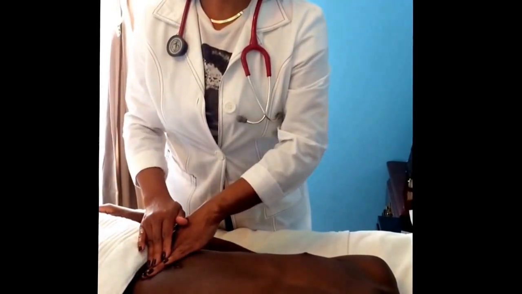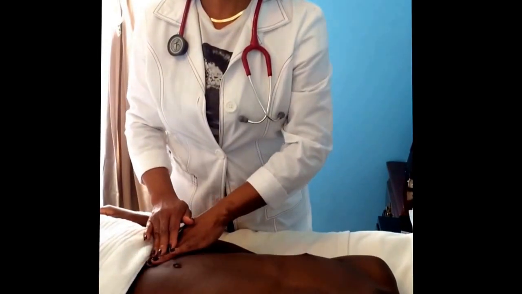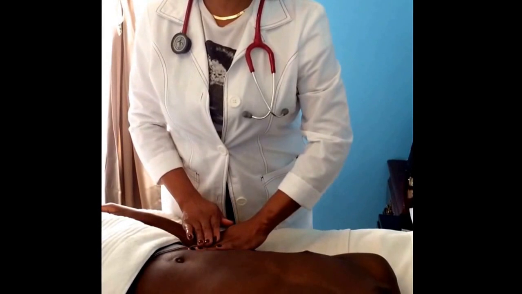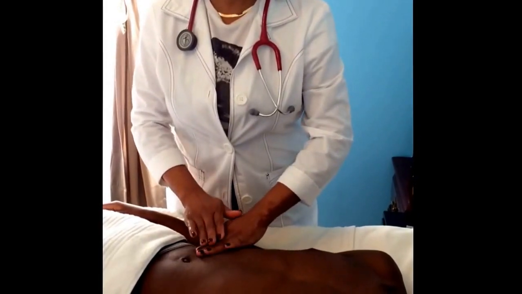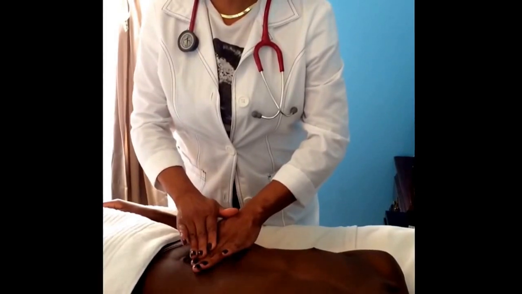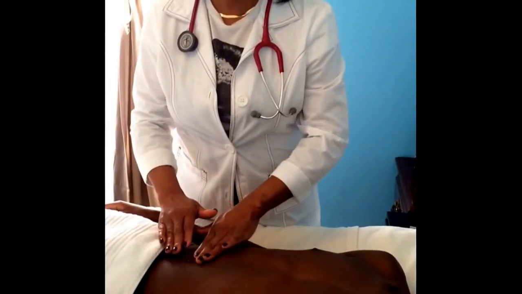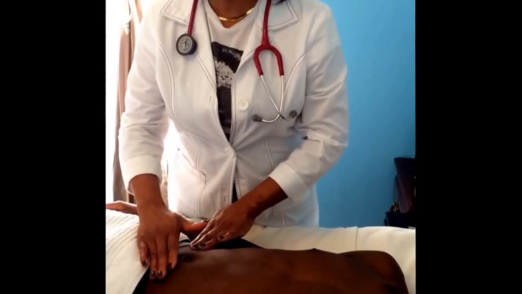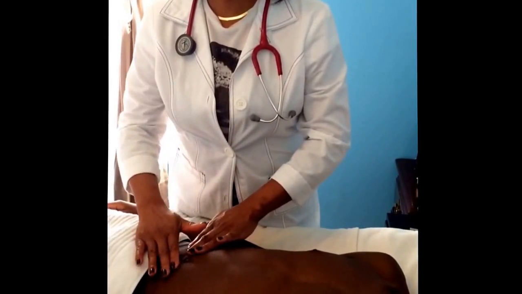So everything here feels very good. And Nick, are you having any discomfort at all while I'm doing this? No. Okay. I'm even going over to center here to check on his umbilicus. Everything looks normal there. It's in line with the abdomen. No drainage, no protrusion.